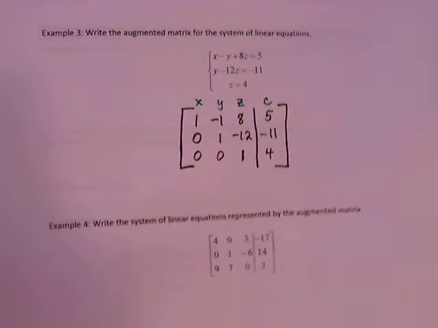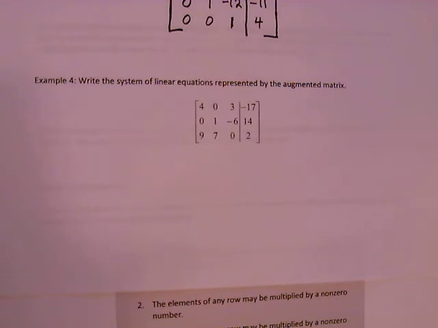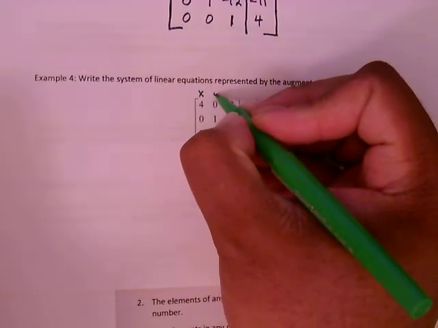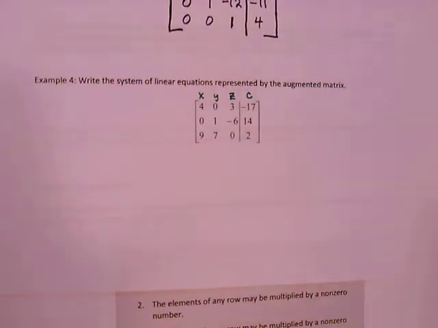Now, example 4 is this. You're going to write the system of linear equations represented by the augmented matrix. So here we're going backwards. We have the augmented matrix, and we want to know what system of linear equations is represented by it. And of course, if this helps, the first column is the coefficient of x, the second column is the coefficient of y, the third column is the coefficient of z, and the constant term is behind the vertical bar.